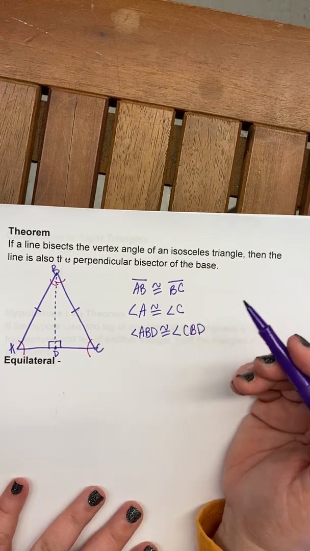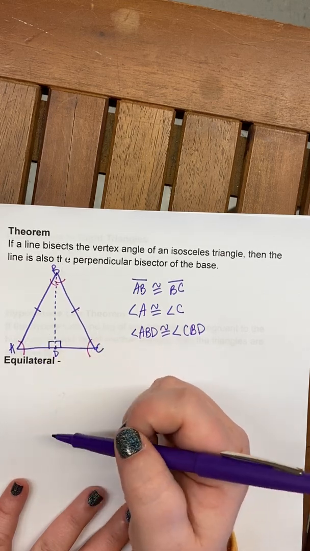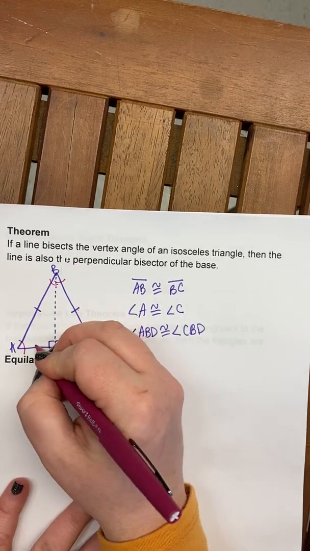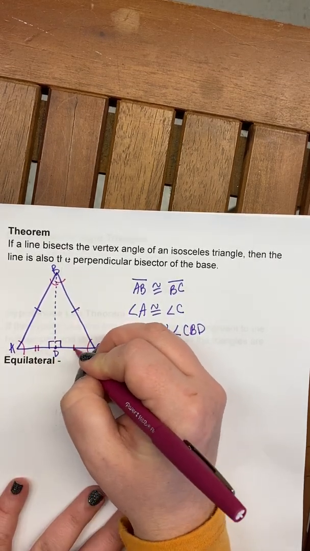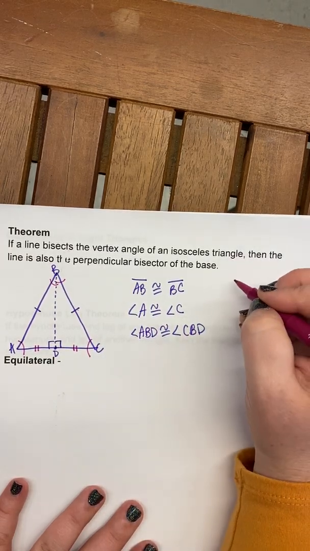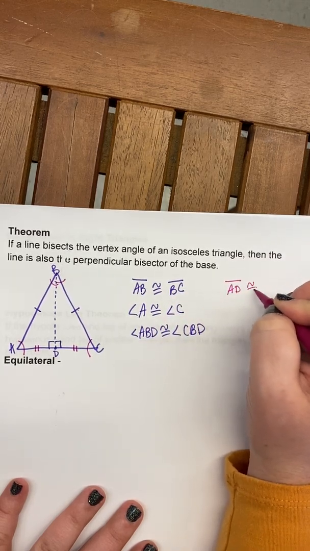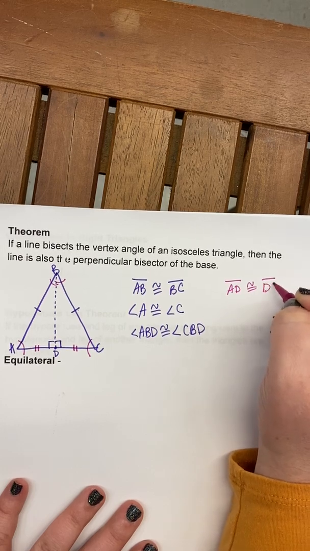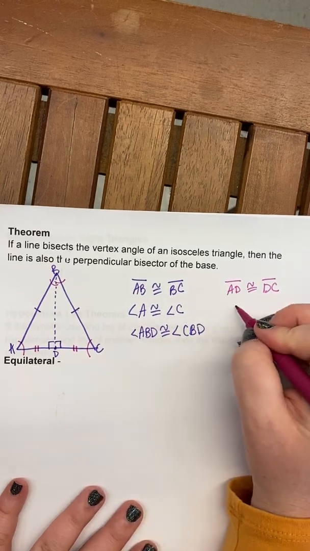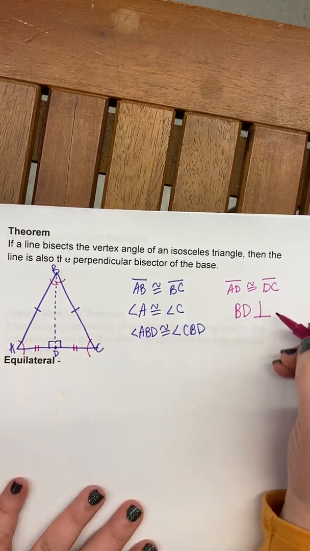Also, if this is cut in the middle, we can also say that this cuts that bottom line congruent. So, line AD is congruent to line DC. And we can also say that the bisector BD is perpendicular to this base AC.